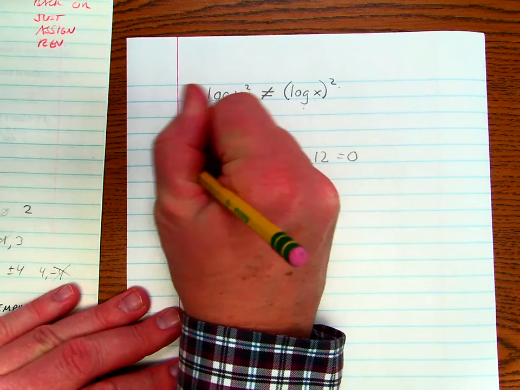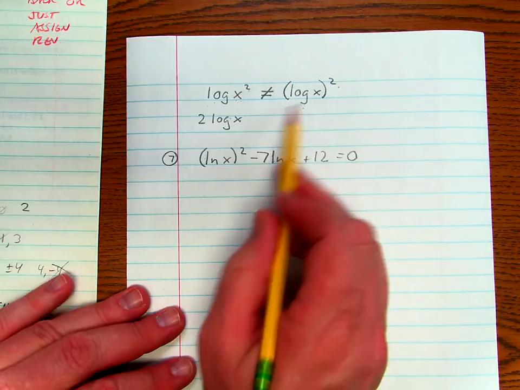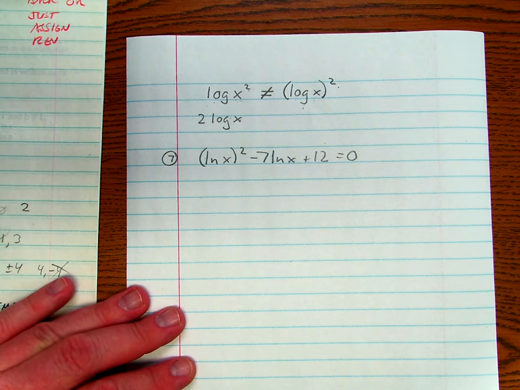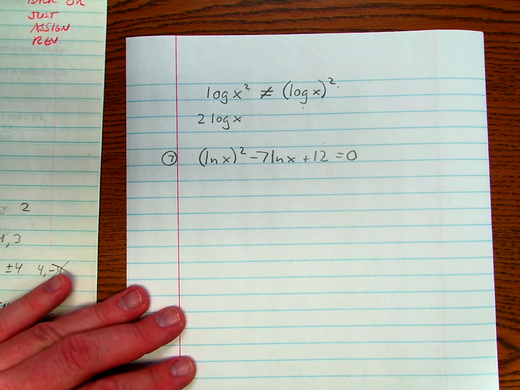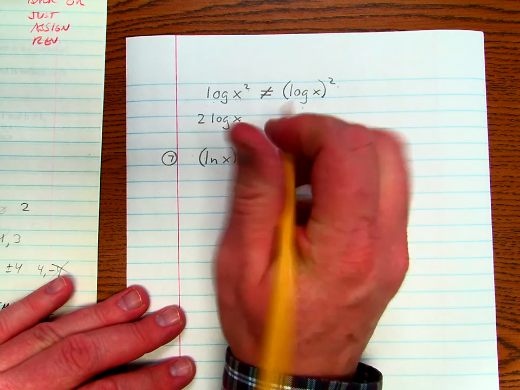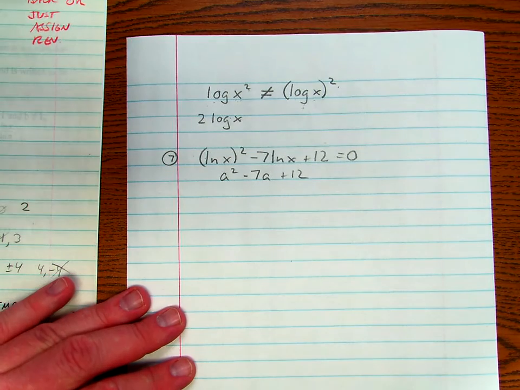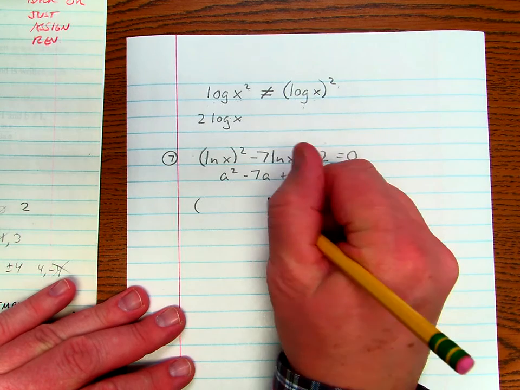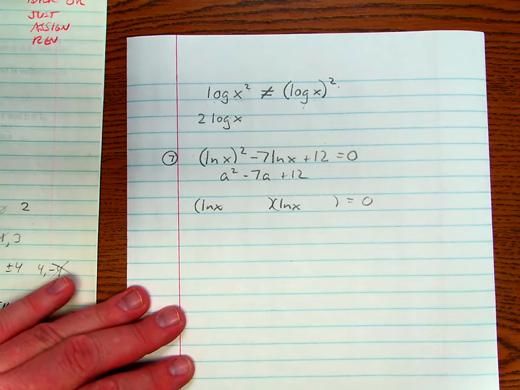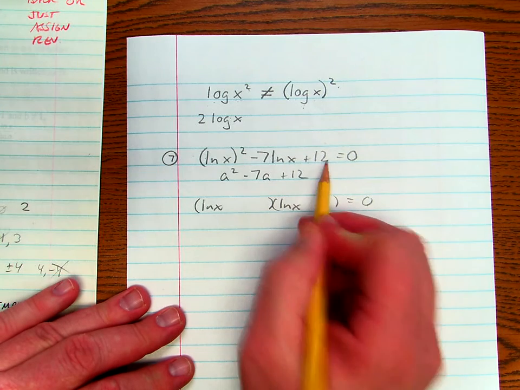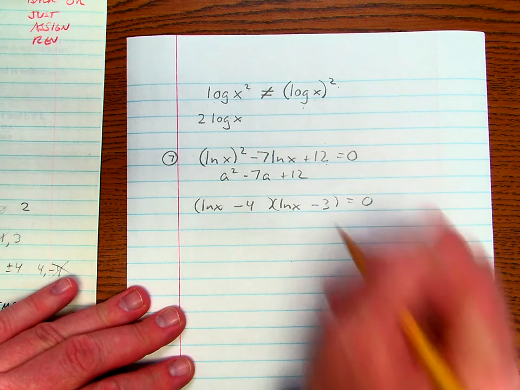This is number 7. So, connecting this to what we just talked about above, we can't take this 2 and bring it in front. We're going to treat this as a factoring problem. This has the same algebraic structure as a squared minus 7a plus 12. So it's ln of x, ln of x. 2 numbers that multiply to give us positive 12, combine to give us a negative 7: minus 4 and minus 3.